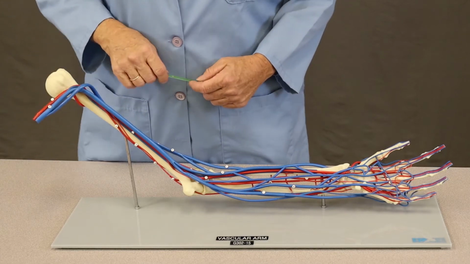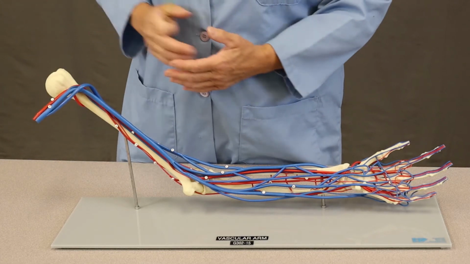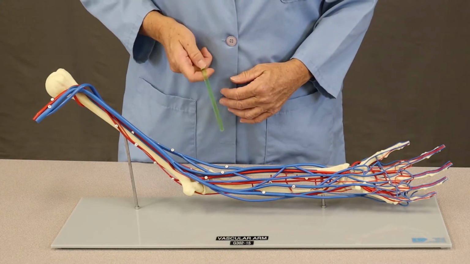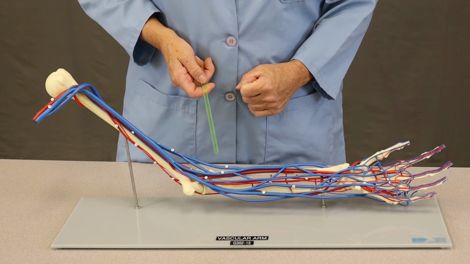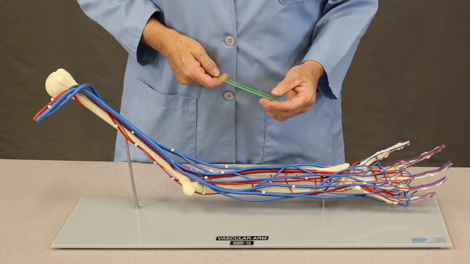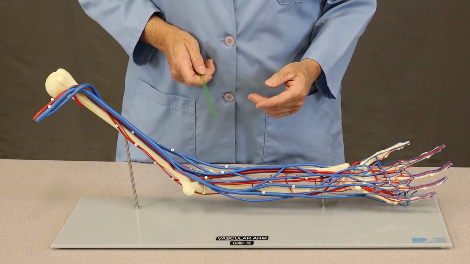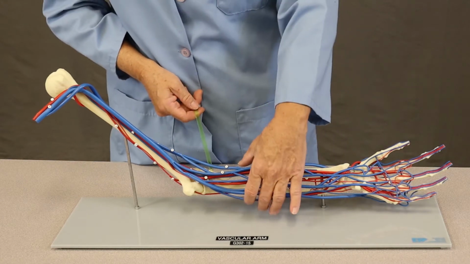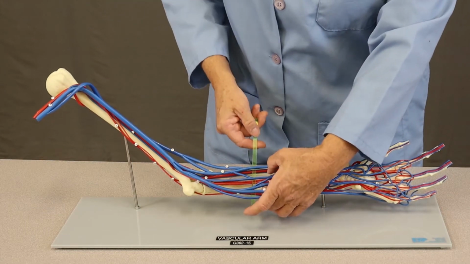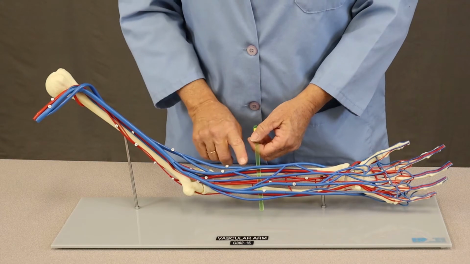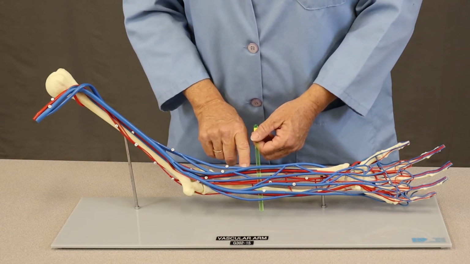So let's circulate this blood back towards the right side of the heart. And in the arm and in the legs, we have superficial veins and deep veins. So it's important to be able to determine the difference between the two. On this model, it's pretty easy to tell the superficial ones because they're not residing right next to the bone.